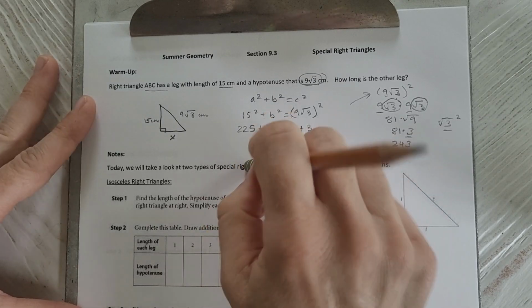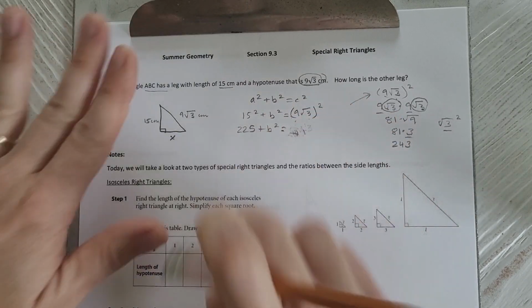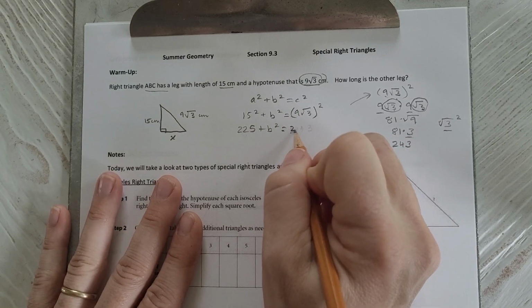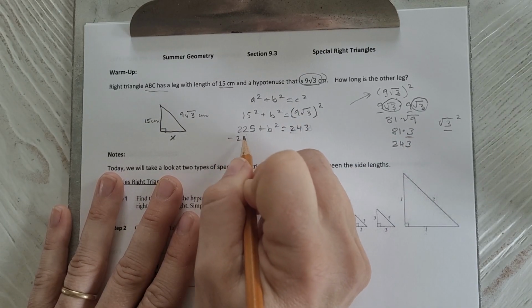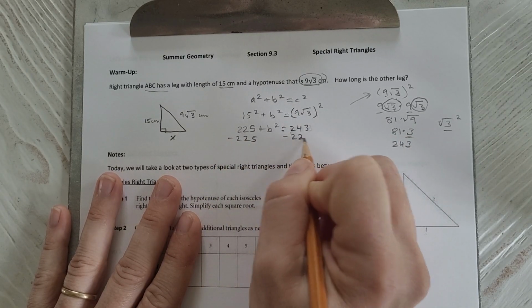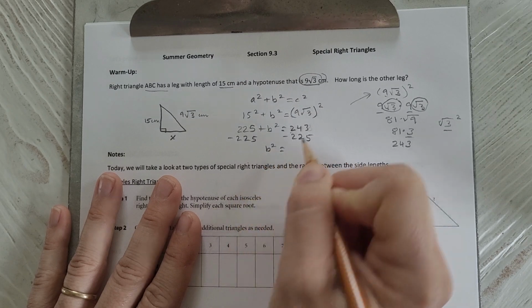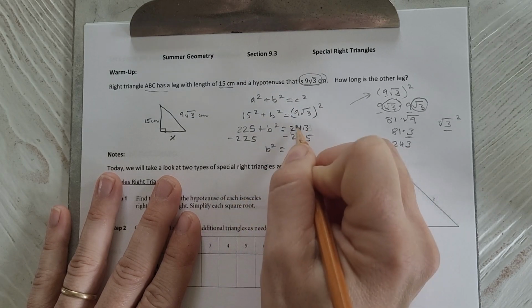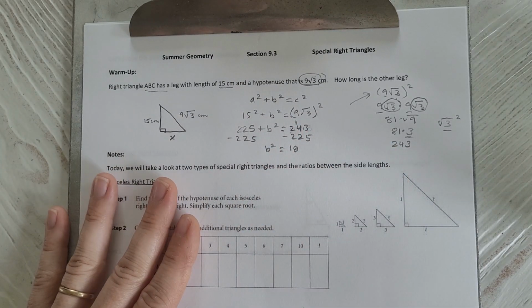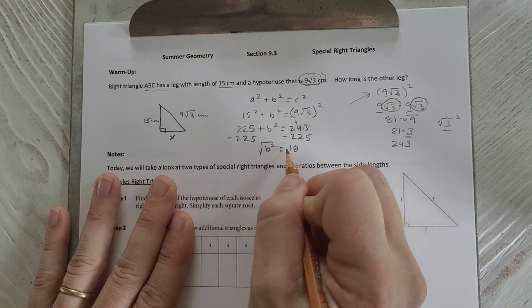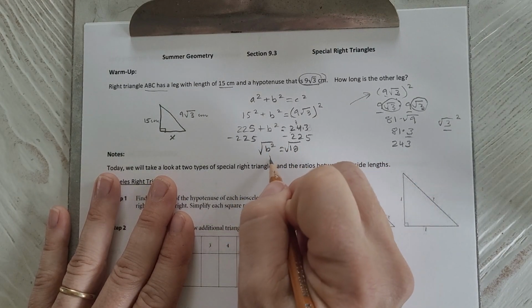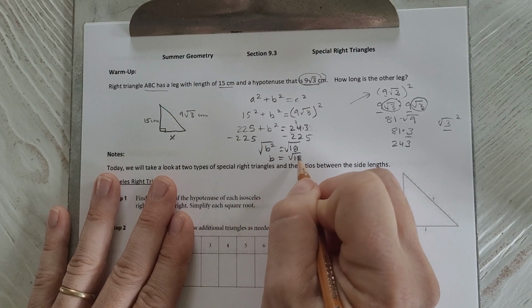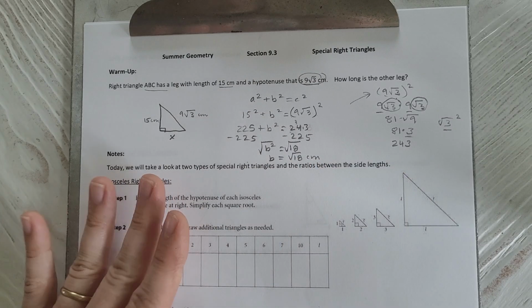And then, that does not look like a good 243. Then we're going to go ahead and subtract 225 from both sides. And then b squared is 18. Now when we take the square root of both sides, b is root 18 centimeters.